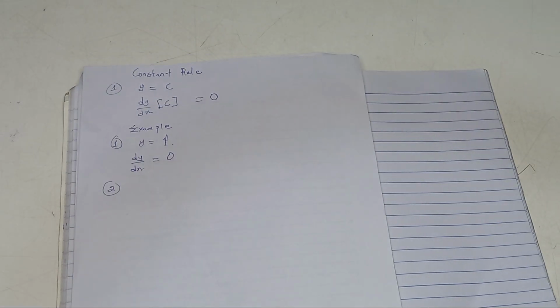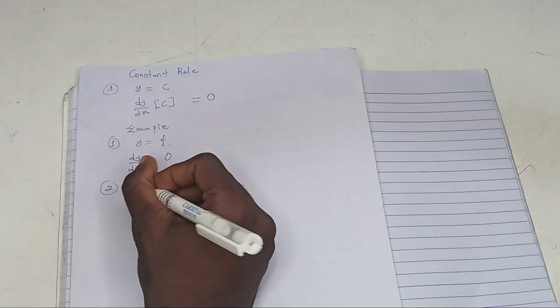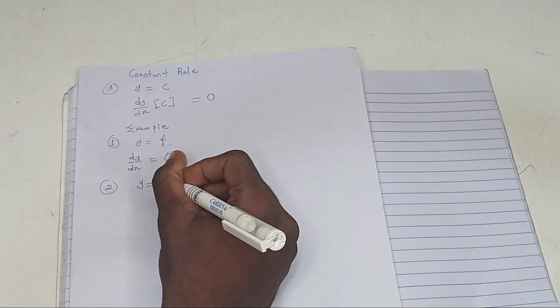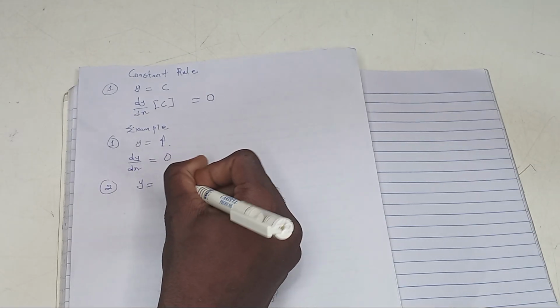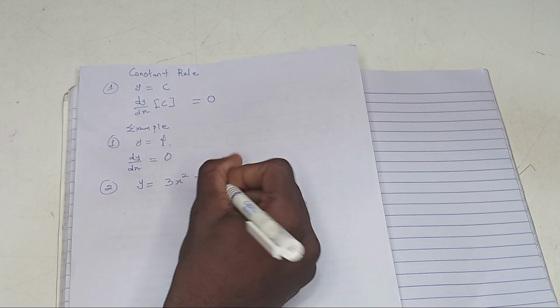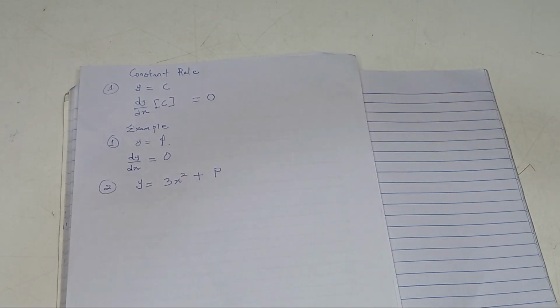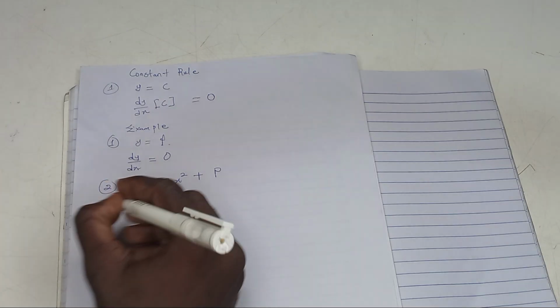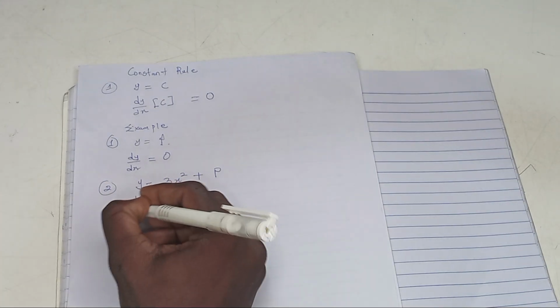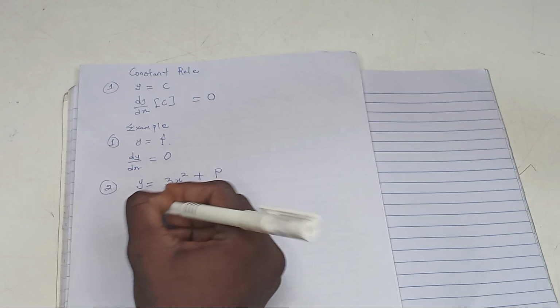If I give you a function of y is equal to 3x squared plus p, and I tell you to find dy/dx.